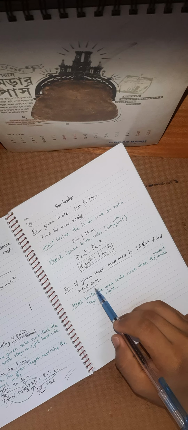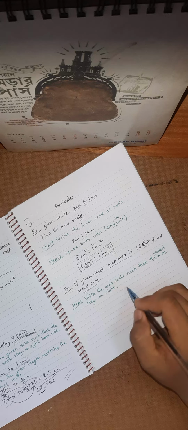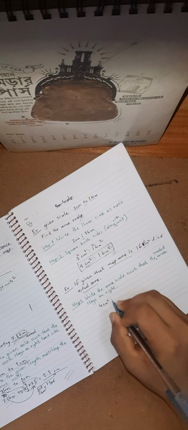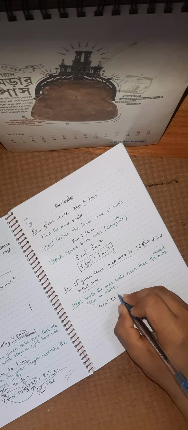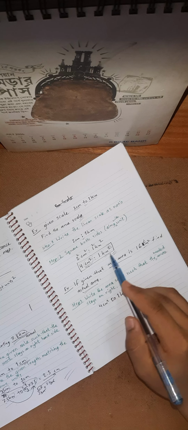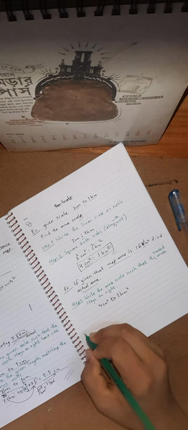So the actual area's unit is kilometer square, so the kilometer square must be on the right hand side. So the scale, we don't need to change it. 1 kilometer square is already on the right hand side, so it stays on the right hand side.